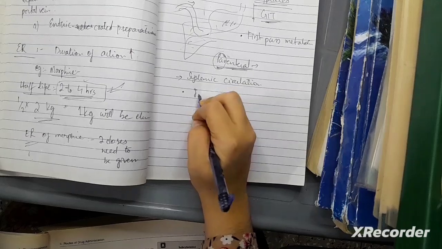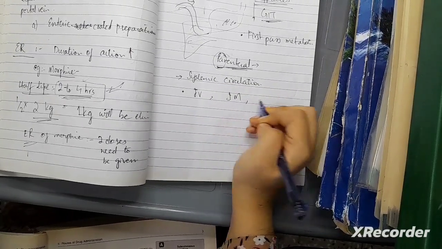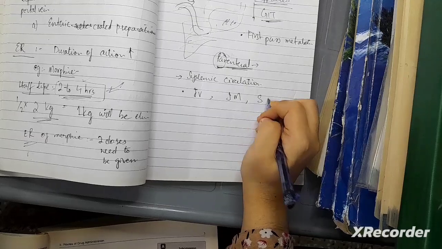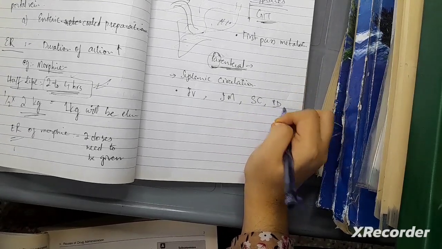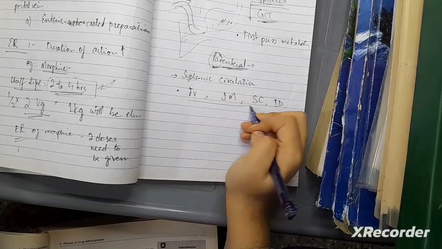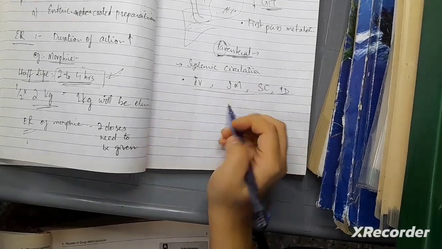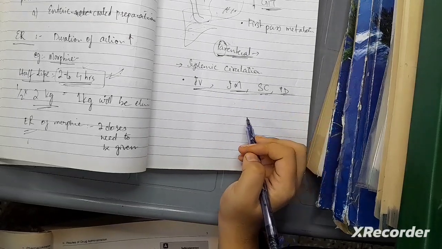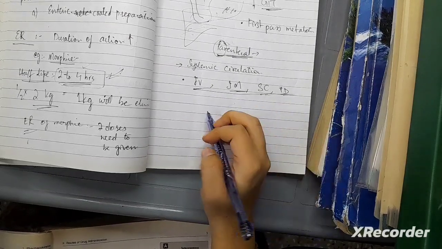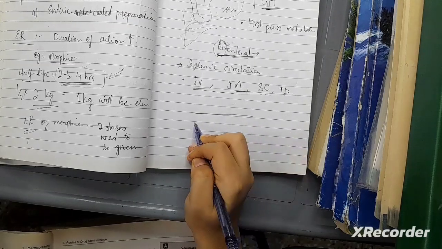For example, what are the types of this? We have intravenous, IV, then intramuscular, IM, then subcutaneous, SC, and then intradermal. Okay, so first let us understand the angles at which we have to place the injection when administering all of these routes, and then we're going to read from the book as well. So our skin has different layers. Okay, let's draw them.